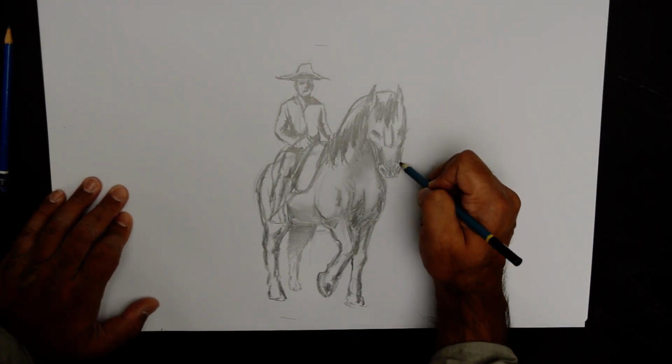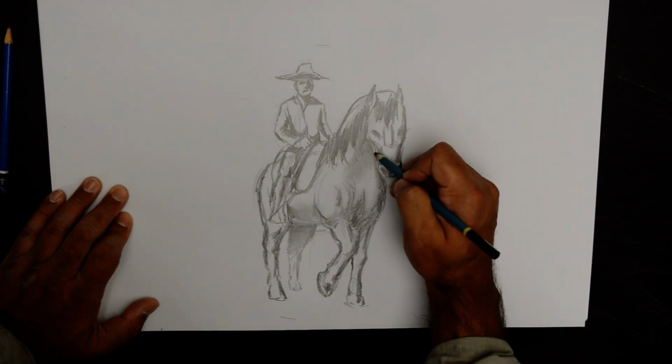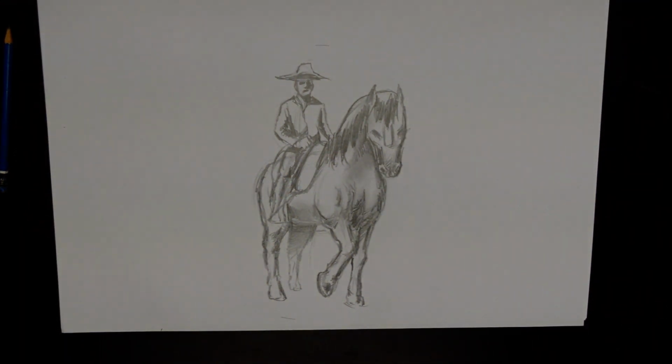And that's it. So again, the look of the horse, the anatomy, the pose will determine what is longer, what is shorter, but from this angle we can quickly flesh it out like this.